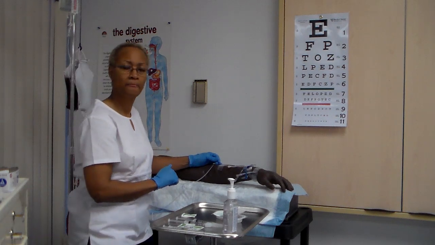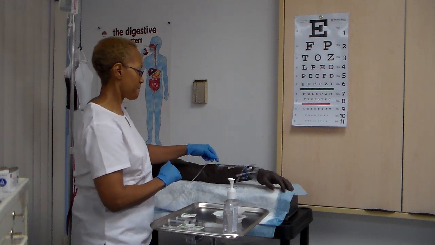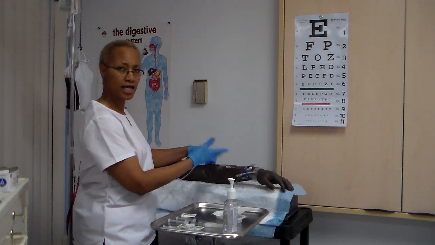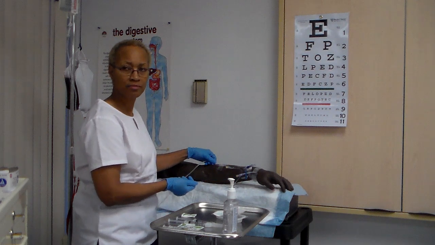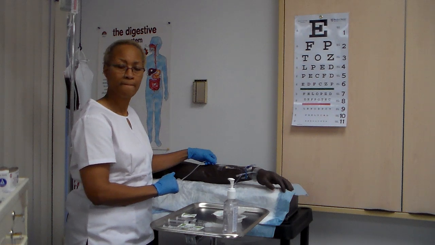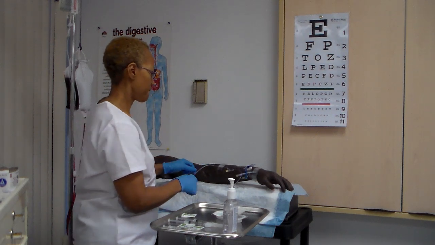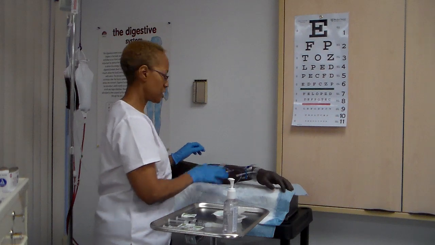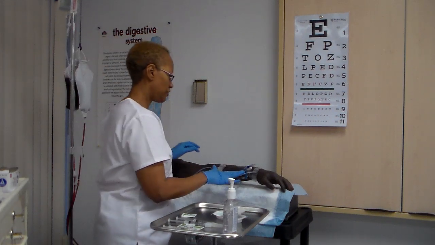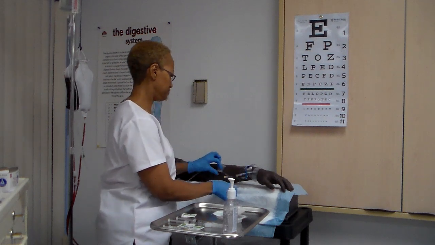Okay. Allow IV fluids to infuse when not pushing medication. So in between your pushing, you're going to unpinch it and let your IV fluid run. After injecting medication, release tubing, withdraw syringe, and recheck fluid infusion rate. So I check again, make sure everything's infusing, everything is fine. Okay.